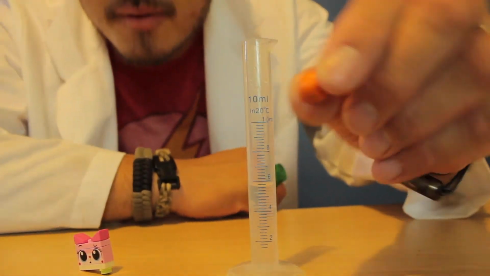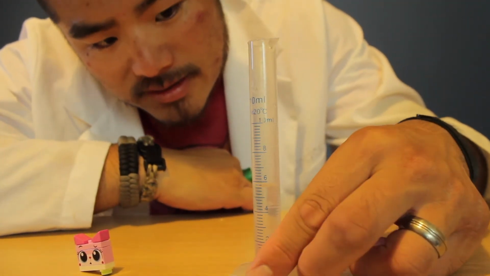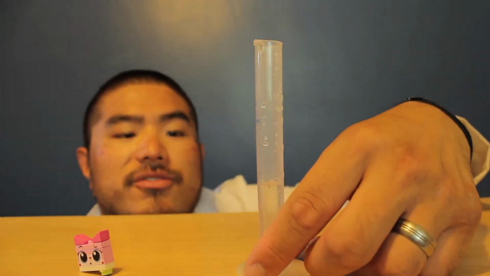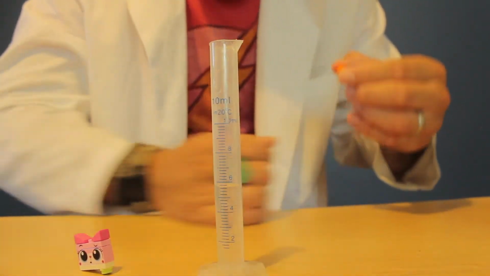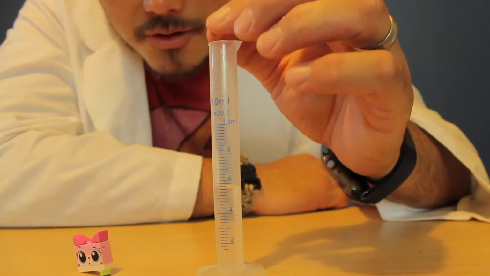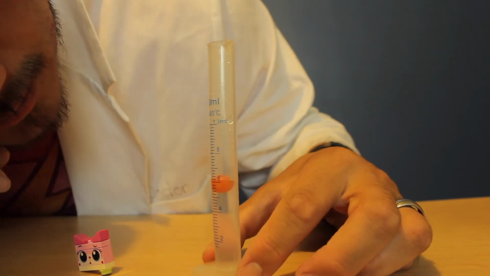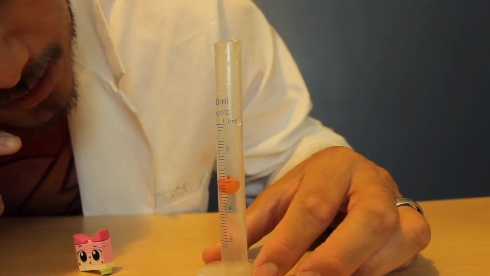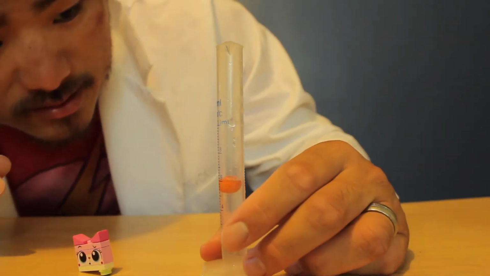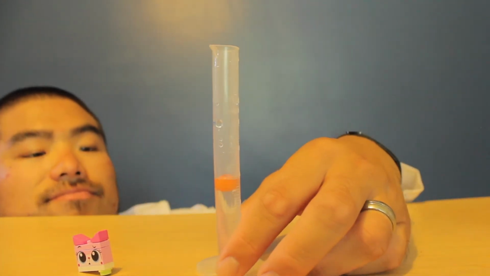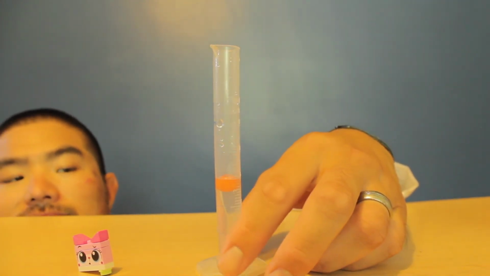Let's say I want to find the volume of this bead. Okay. So what I'm going to do is double check to make sure that that initial volume is 6. I'm looking at it at eye level, and it is. I'm going to take my bead, and I'm going to drop it in. Boop. Now, that bead went over the 6. So again, getting down at eye level, I'm at 6.1 is my final water level.